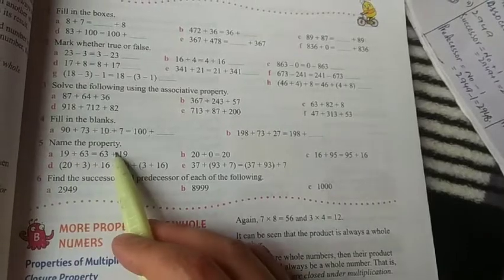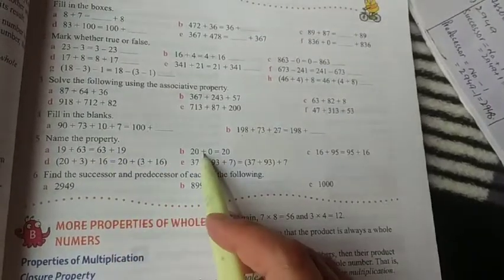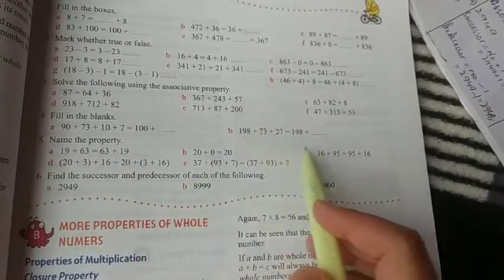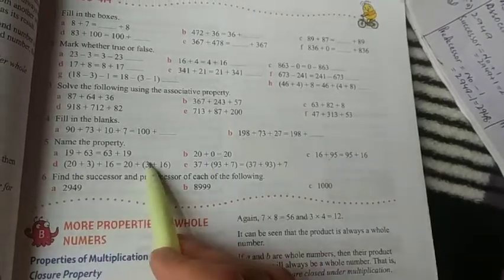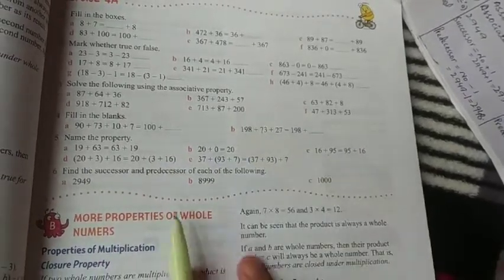And the question number 5 is name the property. Students, this is a commutative property. This is the additive identity. This is again the commutative. This is the associative, and this is also the associative property.